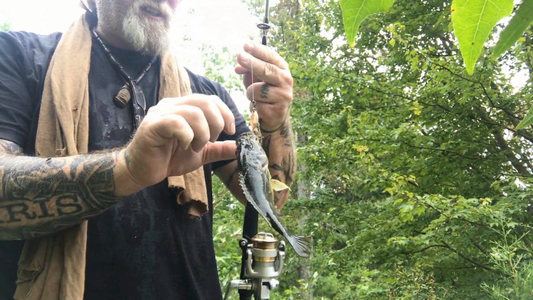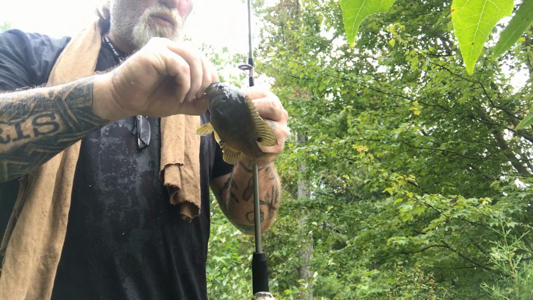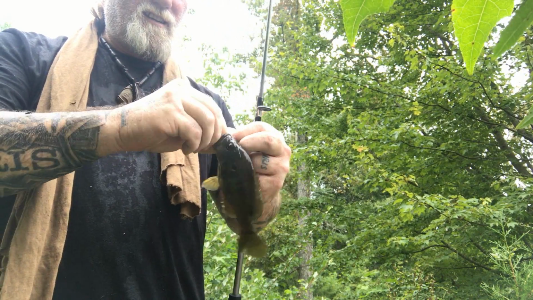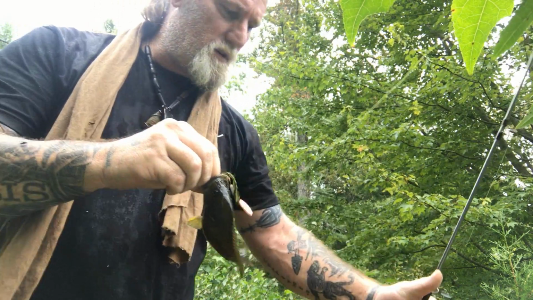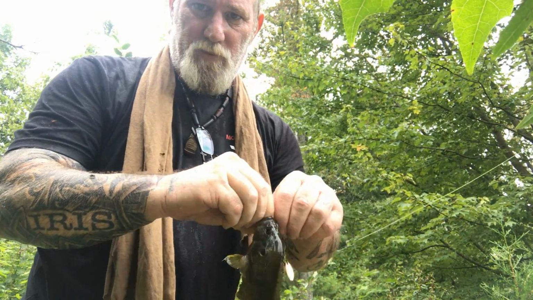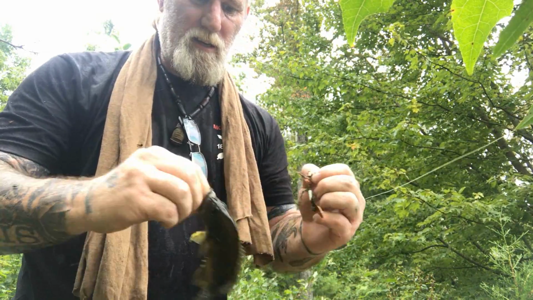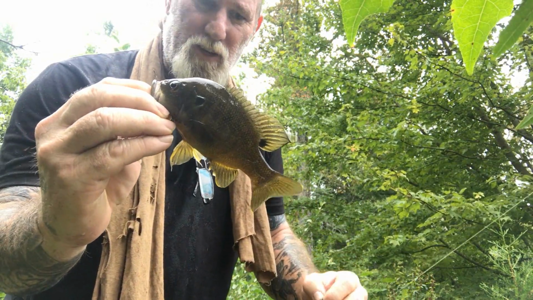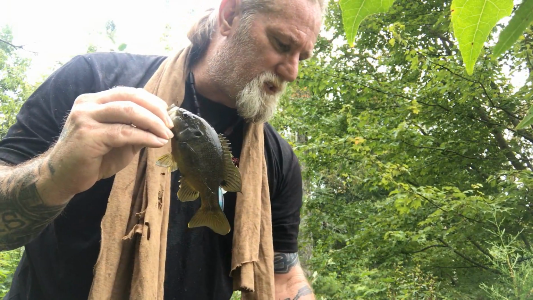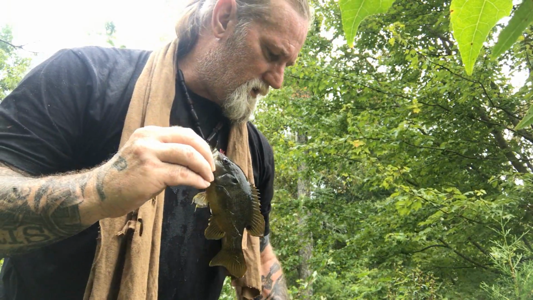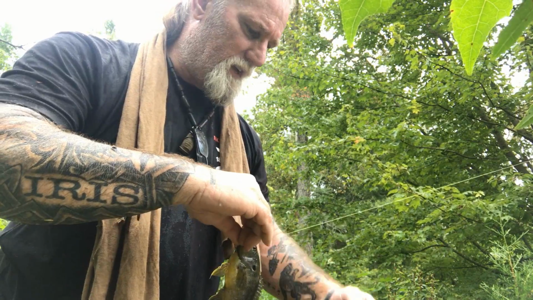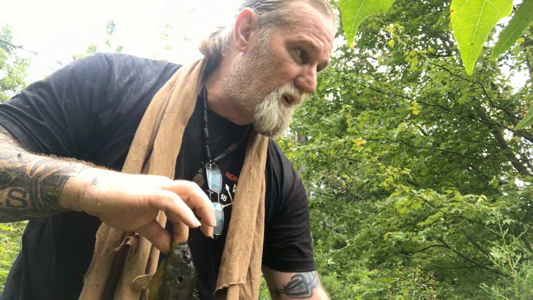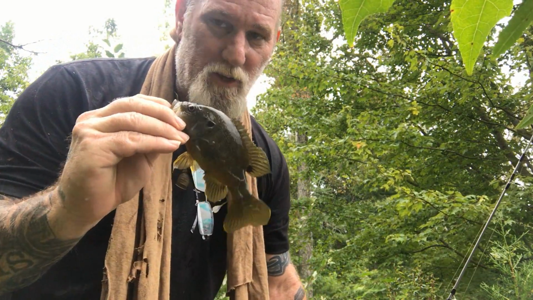All right, very first cast. A little warmouth bluegill here, probably 15, 20 feet off the bank maybe. Something like that. Not a big fish. But again, like I always say, you're not after the 10-pound bass in the middle of the lake. You're after the 4-inch bluegill that you can eat all day.